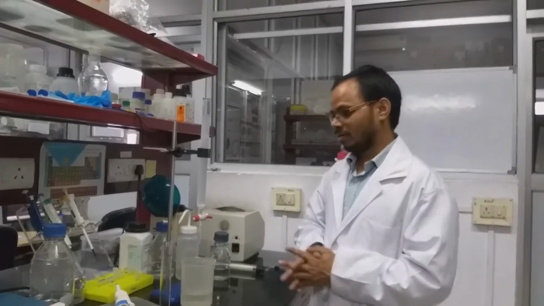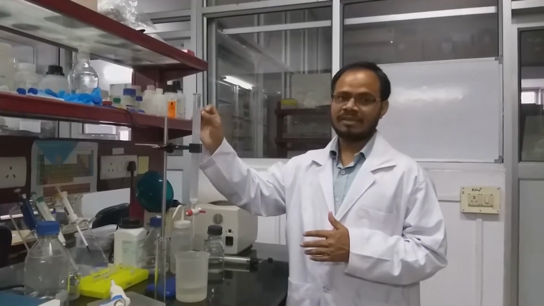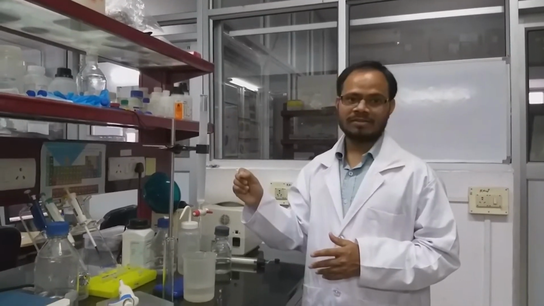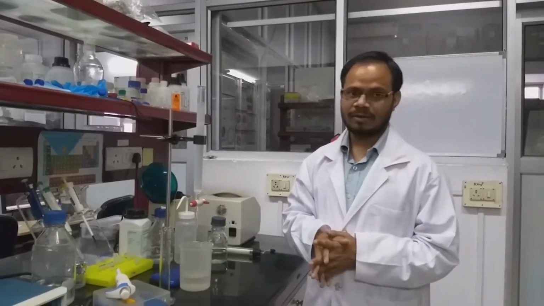For estimating the void volume, we can use blue dextran. First we cover the top with a piece of cotton, then we load the blue dextran. After sample loading, we start collecting the buffer until the blue dextran is completely eluted.